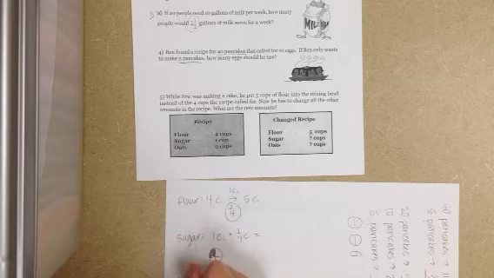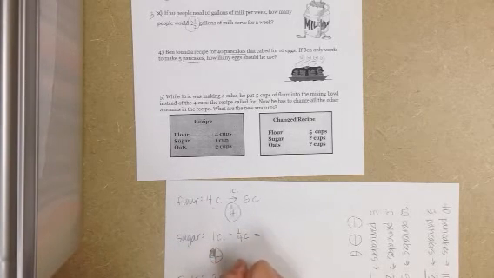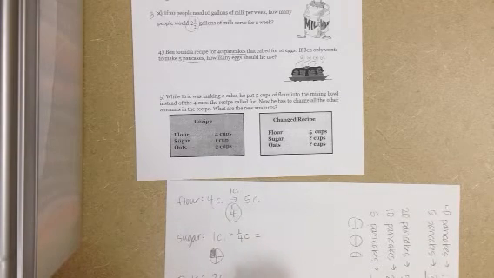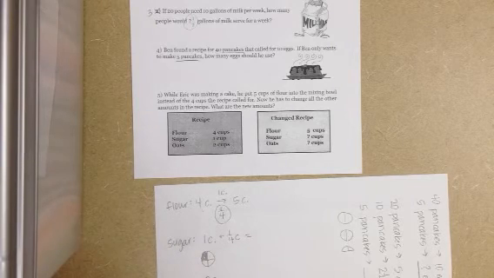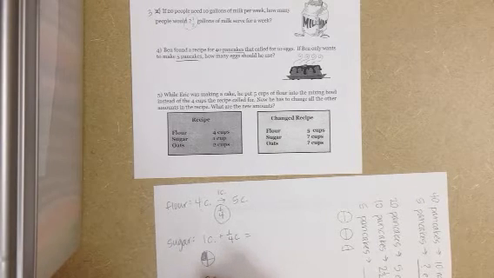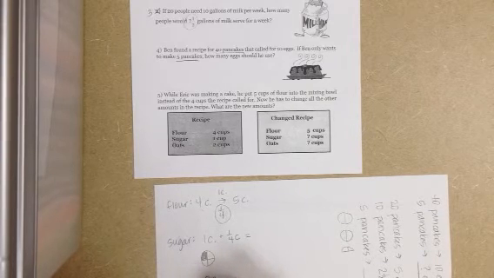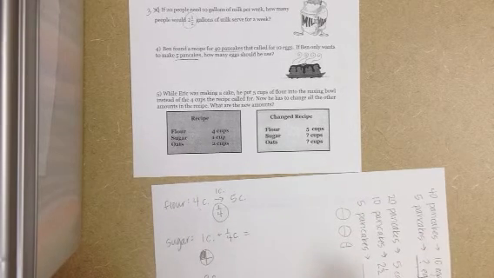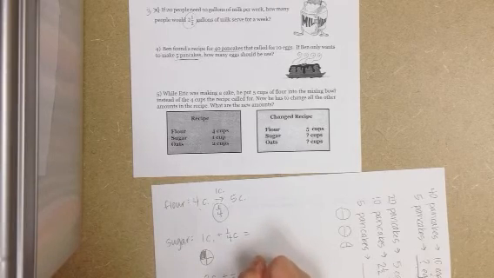And then for oats, the recipe calls for 2 cups. I have to add on 1/4 of 2 cups. So 1, 2. Now I'm going to take 1/4 of each cup. 1, 2. And 2/4 is the same as a half. So I have to add on a 1/2 cup for my oats.